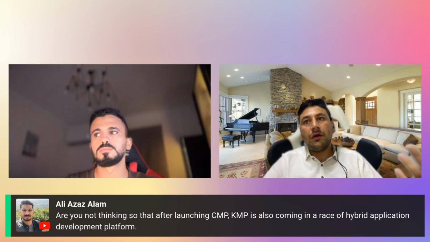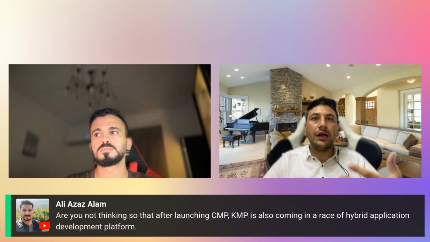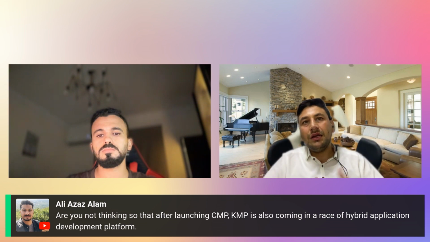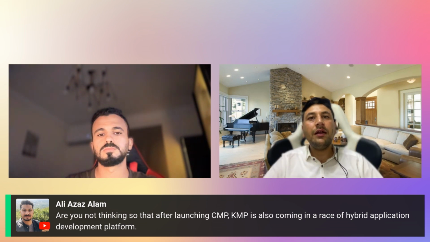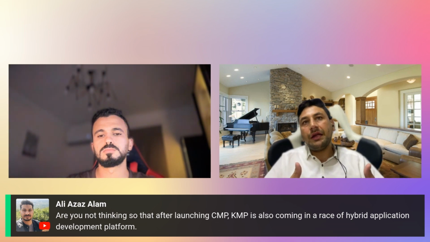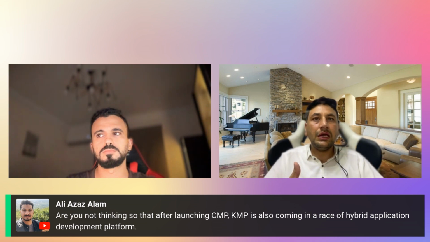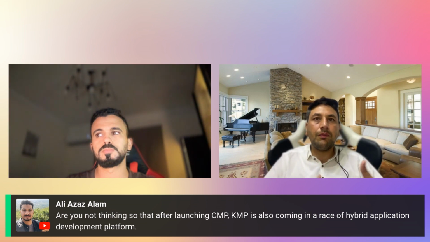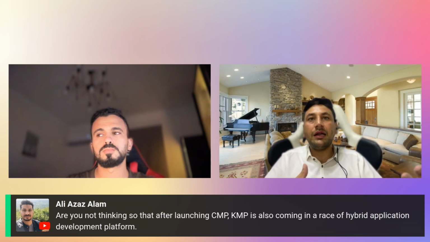They were missing for a very long time, but now they have added that. I think we still have to see how that goes. But it is also becoming a competitor to Flutter and React Native, because now we have CMP and KMP. With that, we can develop a full-fledged app targeting multiple platforms.